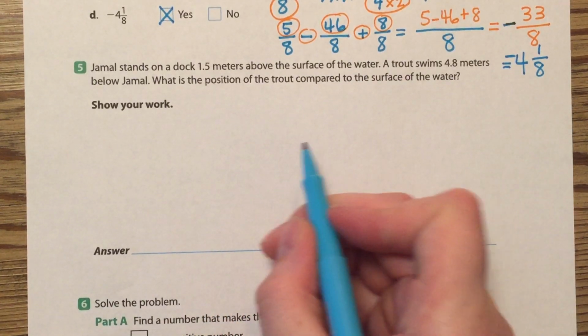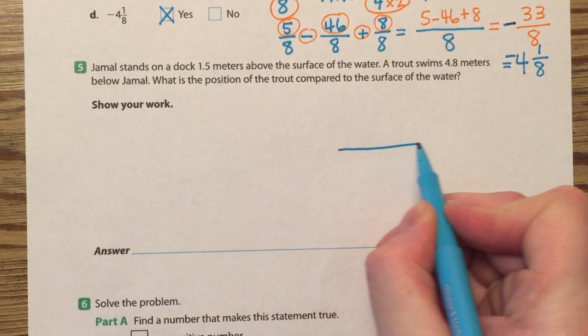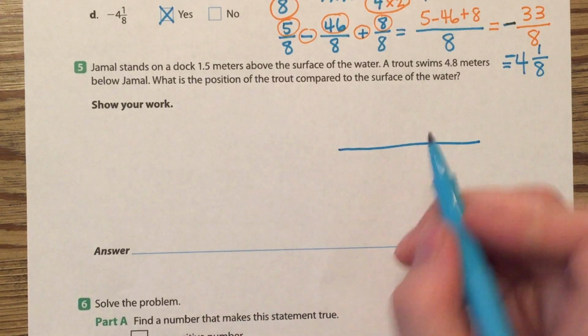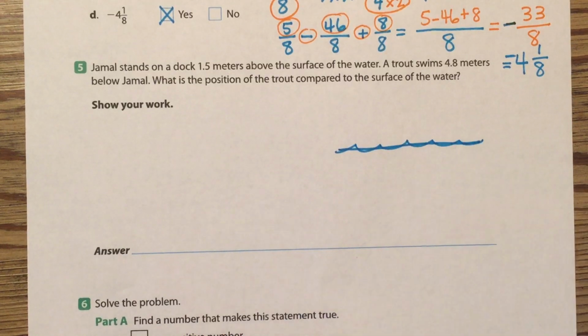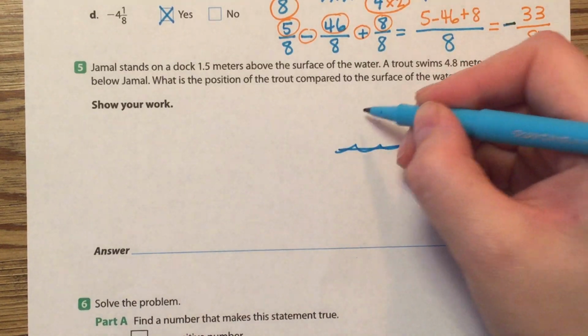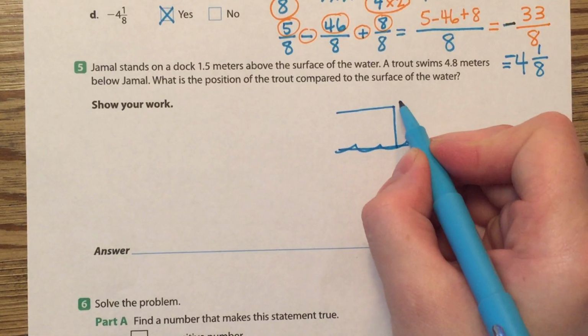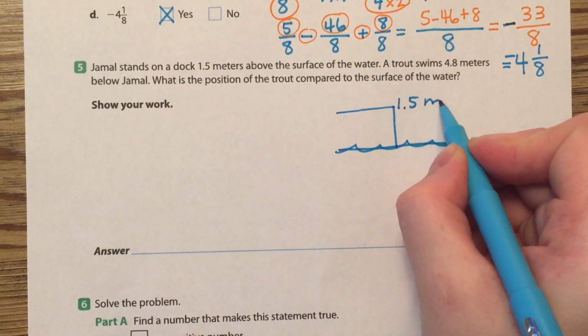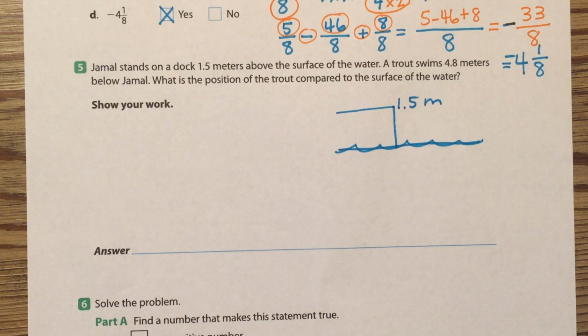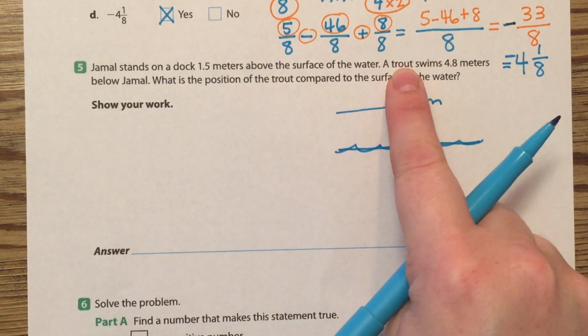Okay, so we're going to say the surface of the water is this right here. Make it little waves if you want to. So Jamal is standing on a dock. So he's on a dock that is 1.5 meters above the water. And then a trout's a type of fish, by the way.